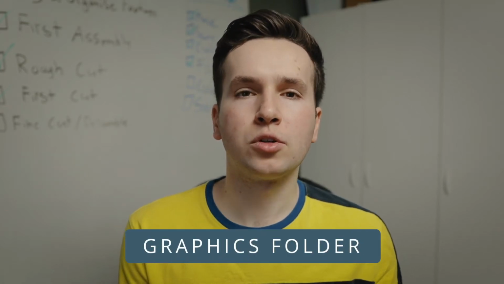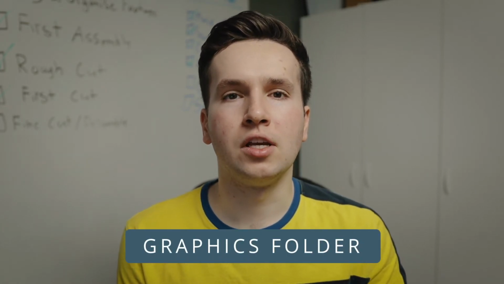I also usually like to keep a graphics folder for any Photoshop files or AI files or anything that I'm going to be using in the project for like lower thirds or just company logos or anything like that.